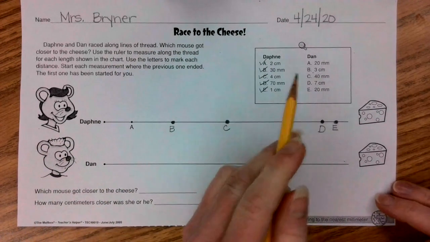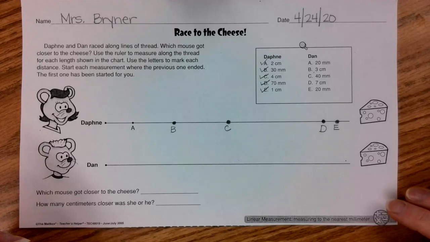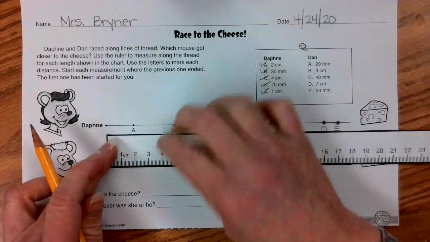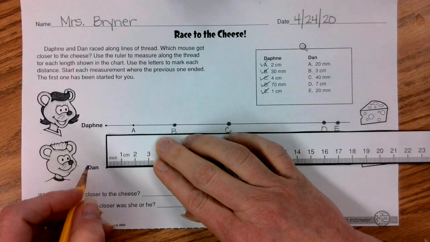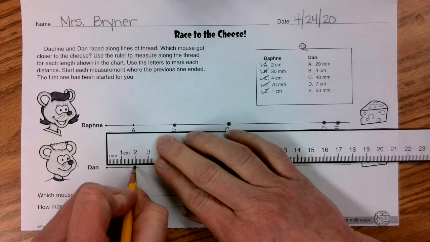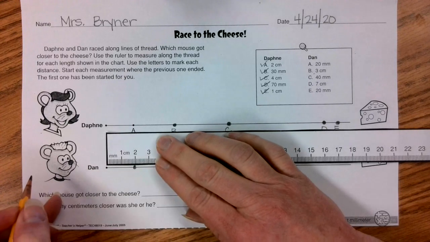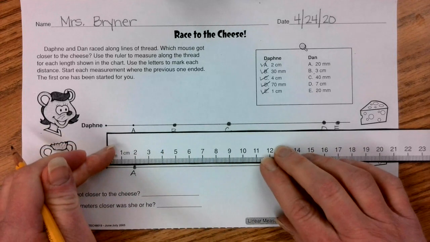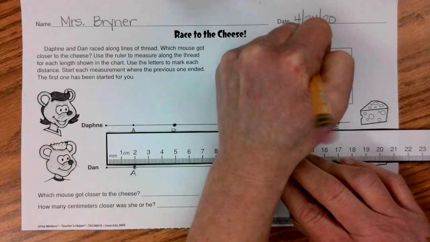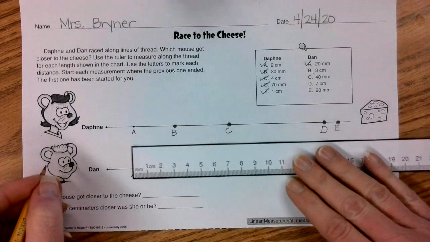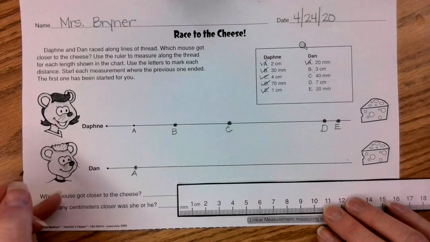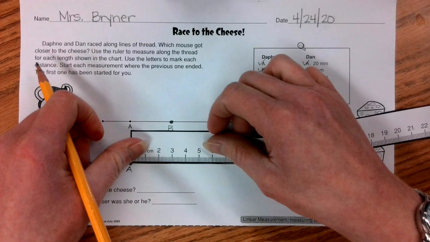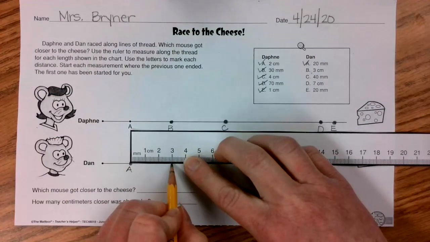Dan started by going 20 millimeters, which is the same as 2 centimeters. Now make sure we label that with an A. Then Dan went 3 centimeters. Right here.